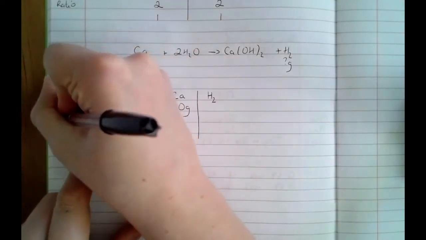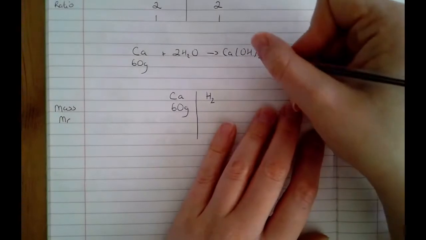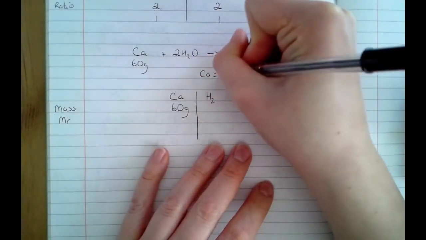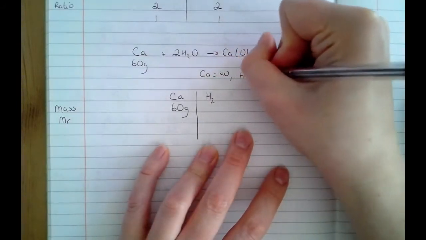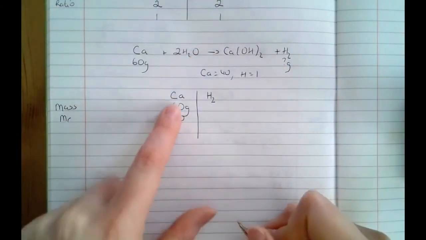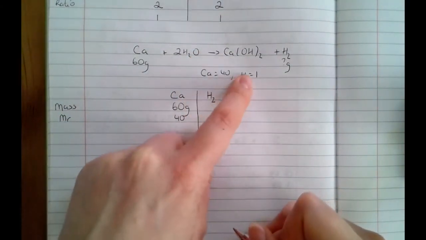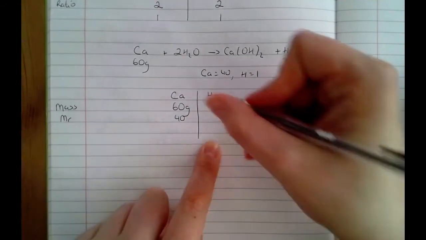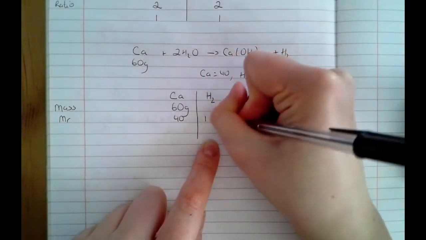After mass, I get formula mass. Again, I go to the periodic table for this. The mass of calcium is 40. The mass of hydrogen is 1. So I'm going to have 40 there for Ca because I've just got 1 Ca. The mass of each hydrogen is 1, but if I look at my formula, H2, I've got 2 hydrogens, so it's going to be 1 plus 1 equals 2.